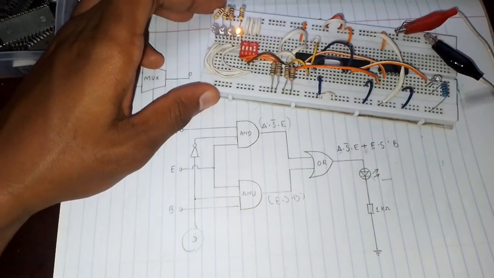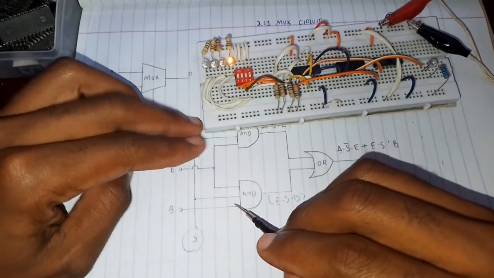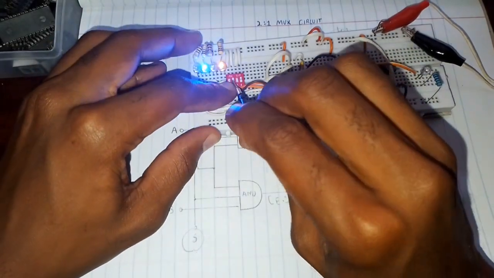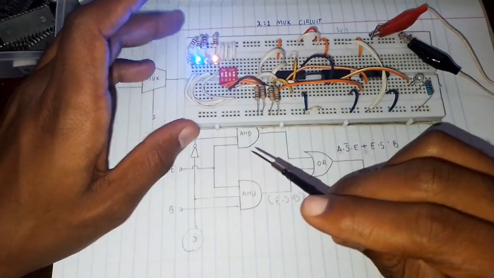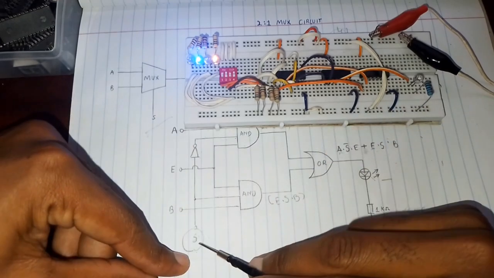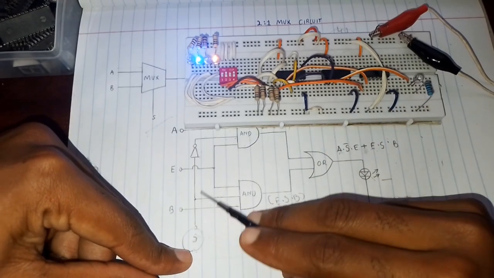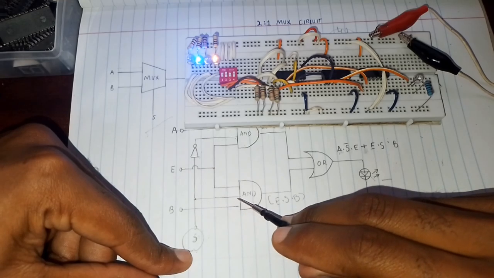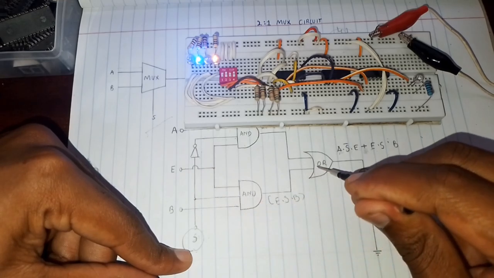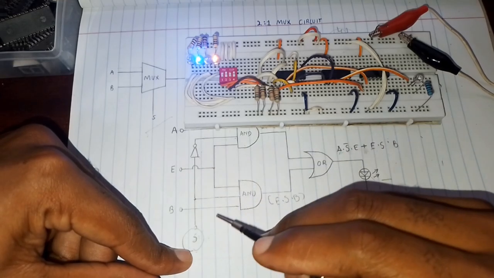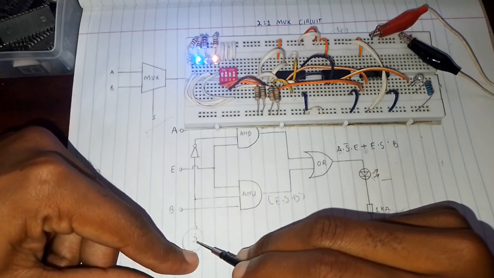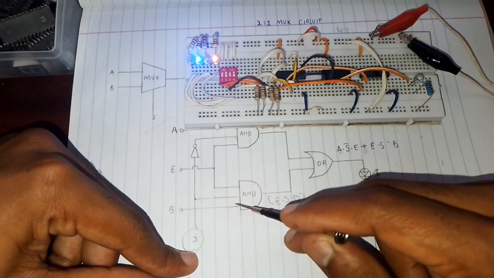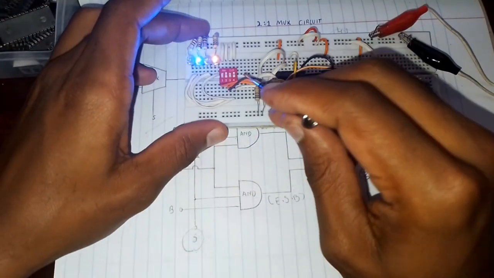Now let's go to B. Then I put on B. Now I put on B, but select is 0, meaning that nothing is happening, because this point will be 0. Of course, this will give us 0. So we have to select B. To select this AND gate B, we have to put select on.